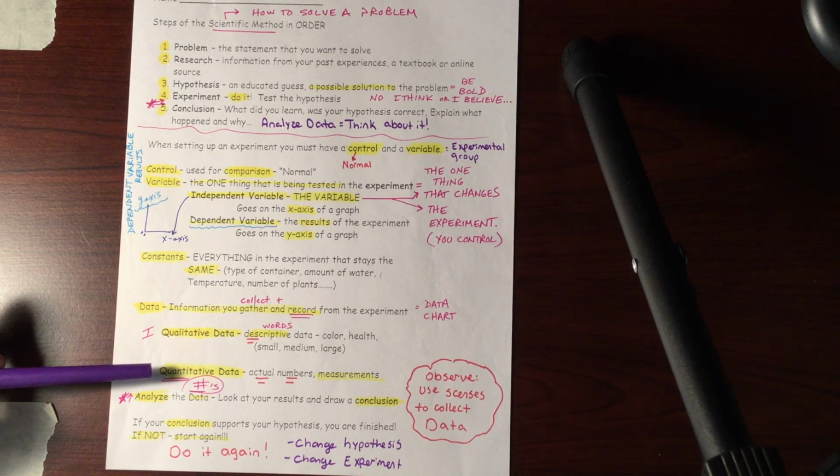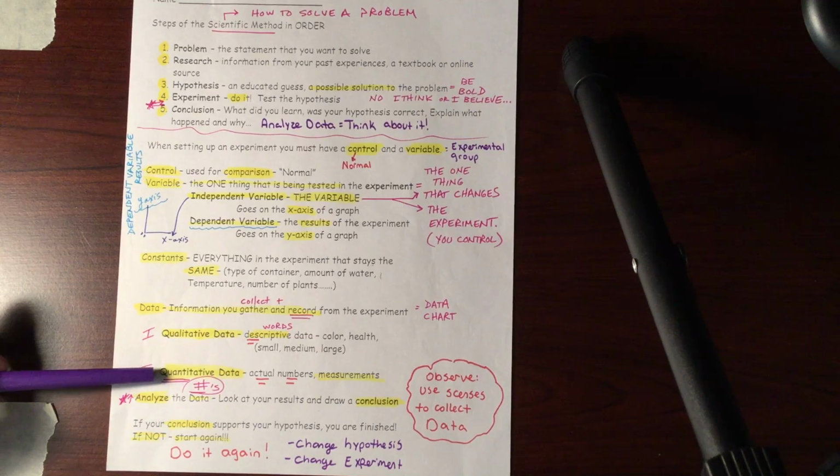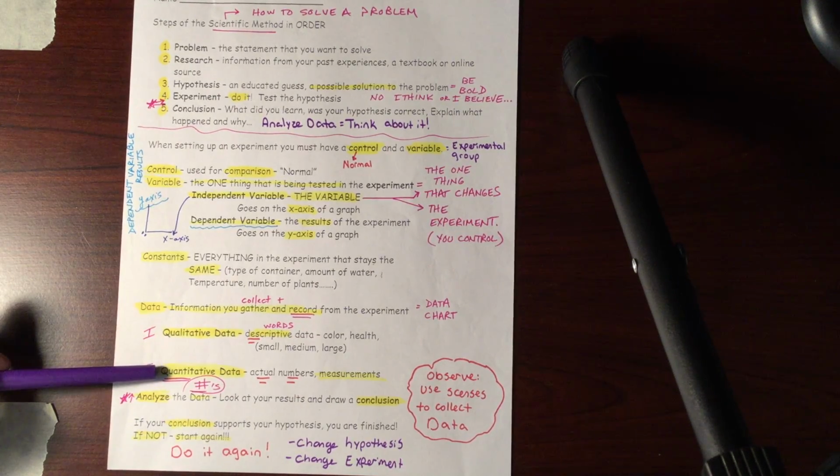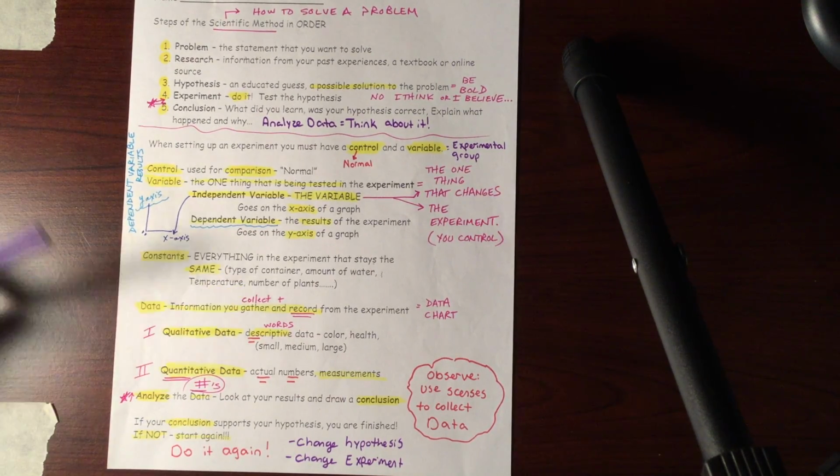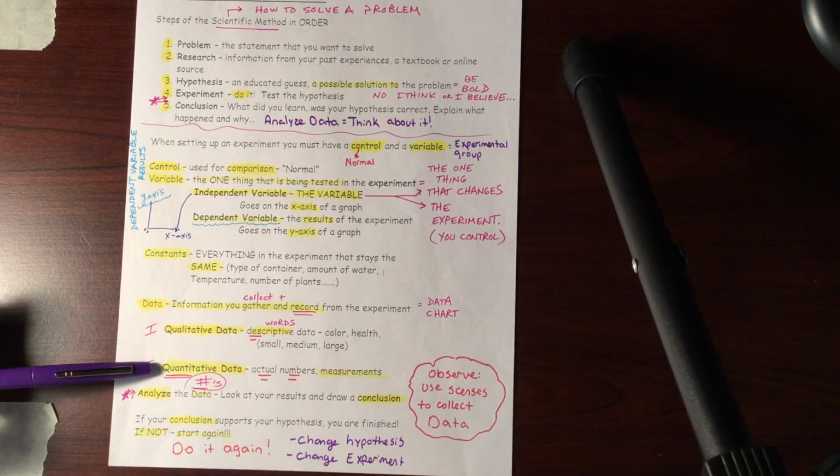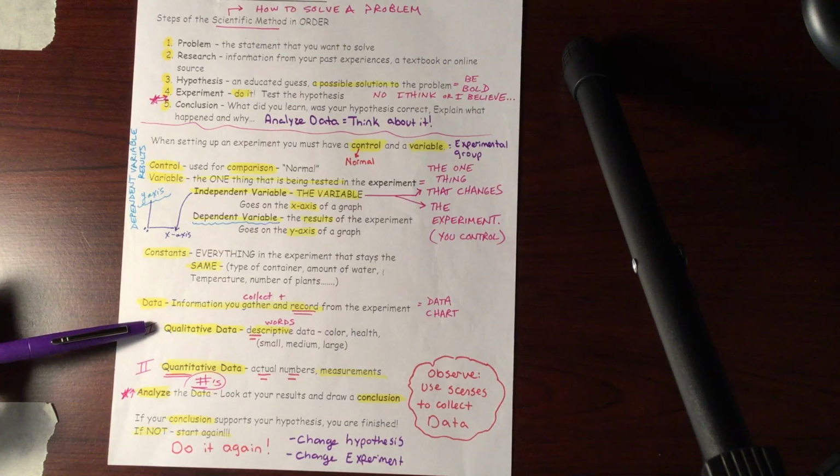So the plants are growing 5 centimeters. The plant grew 7 centimeters. The plant grew 9 centimeters. The temperature was 45 degrees Celsius. It was 50 degrees Celsius. This is usually what we're going to be putting onto our graphs. So quantitative data is data that is actual numbers, actual measurements.